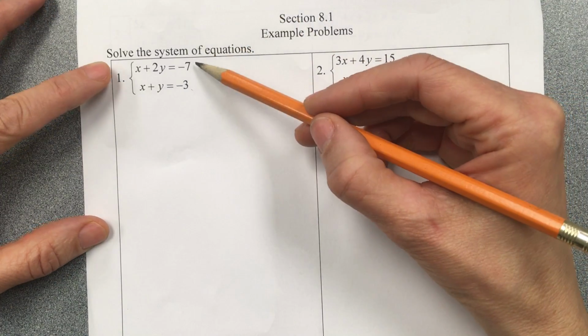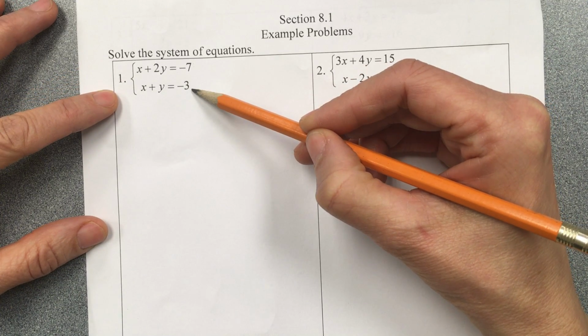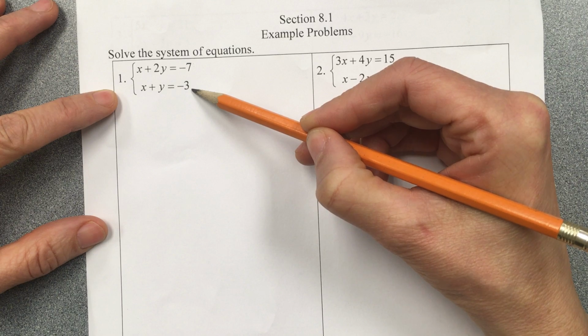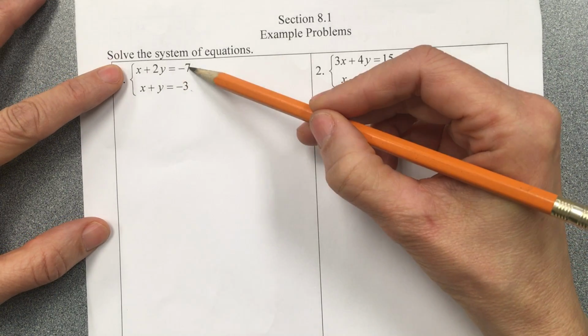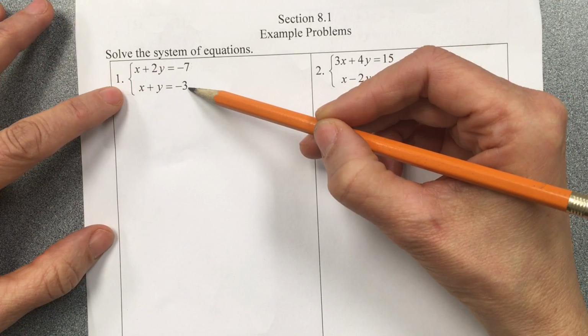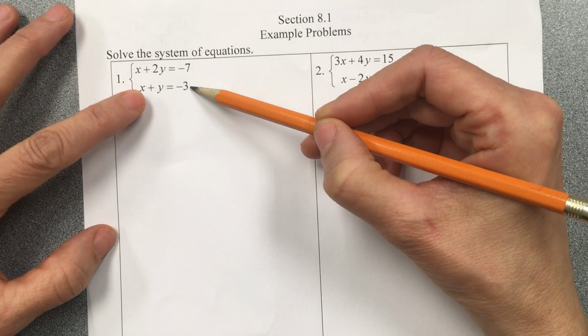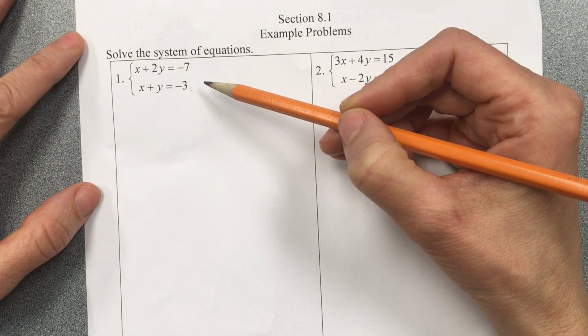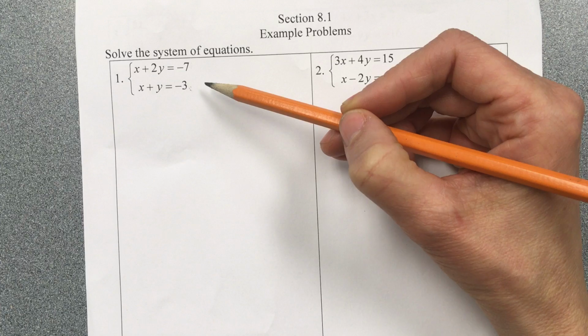The general idea is we want to pick one of these two equations and solve it for either of the two variables. So we really have four choices. We can take this equation, solve it for x, this equation, solve it for y. Or we can take this equation, solve for x, this equation, solve for y. Three of those four choices are going to be better than that last choice.